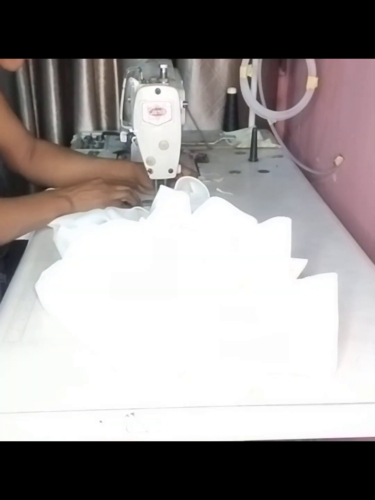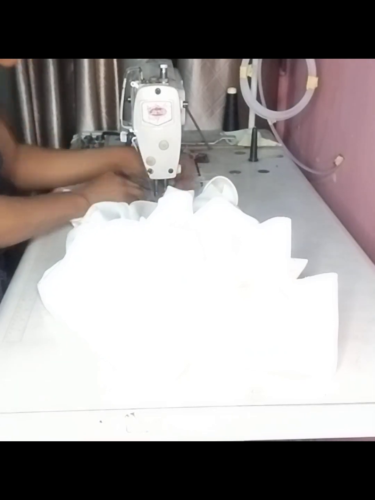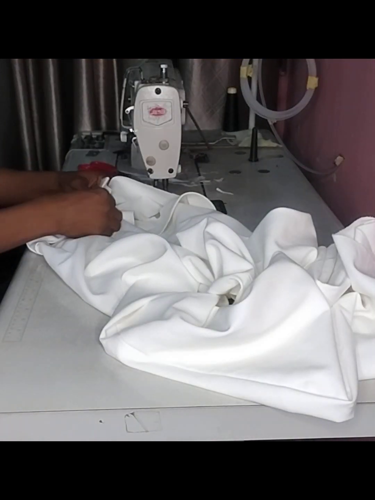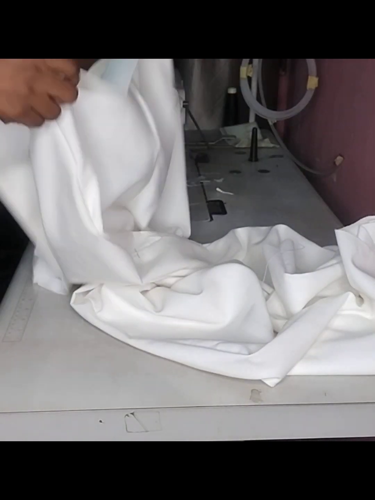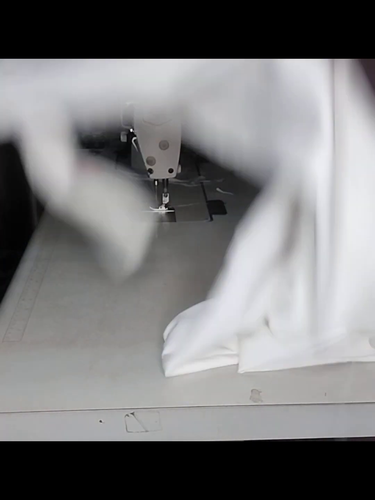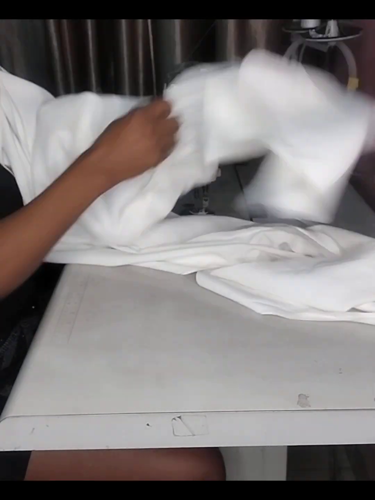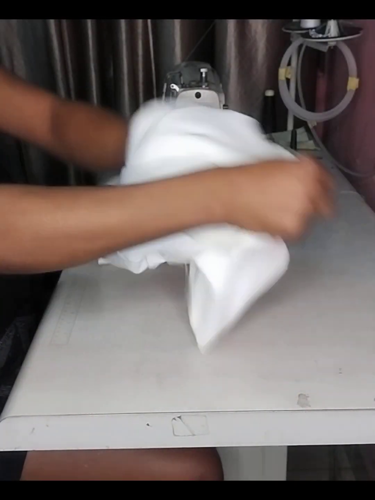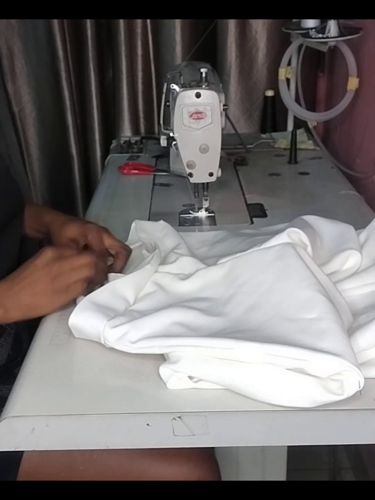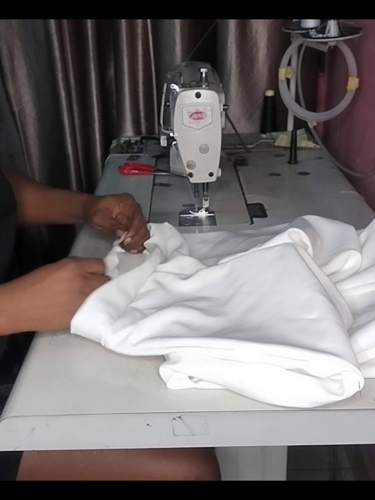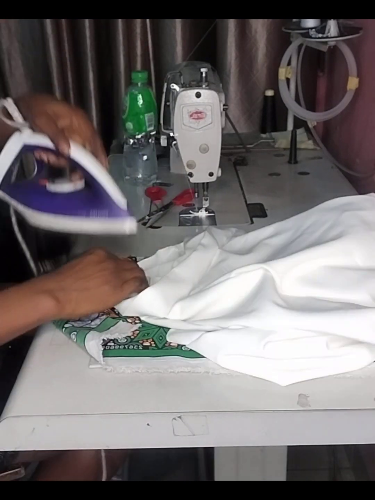So I will show you how to join the two of them together. Can you see? When I get to where I started from, hope you understand this part very well, I will now stitch both of them together. Let me open it and show you. See that part? So that's why I didn't start stitching the band from the beginning.